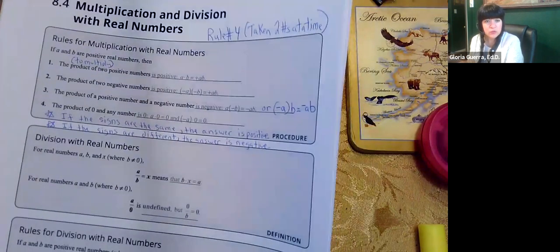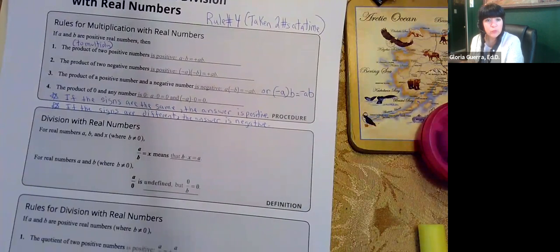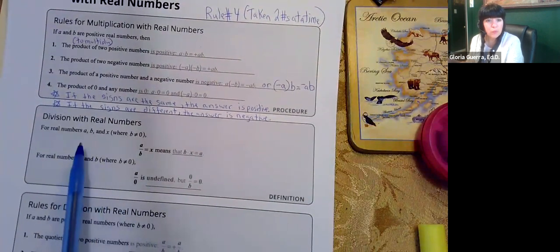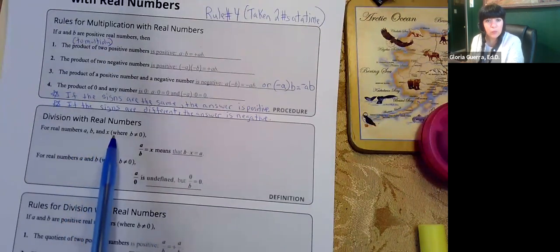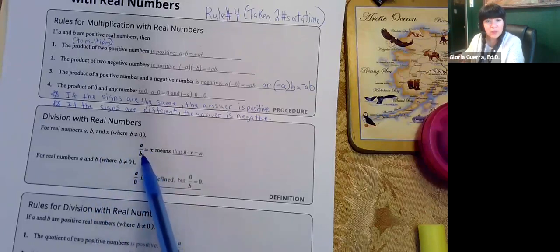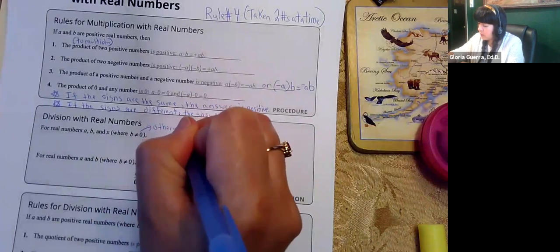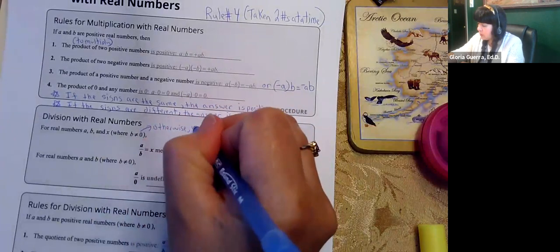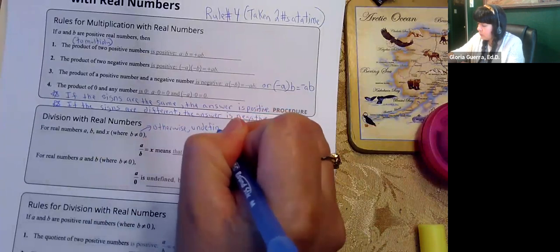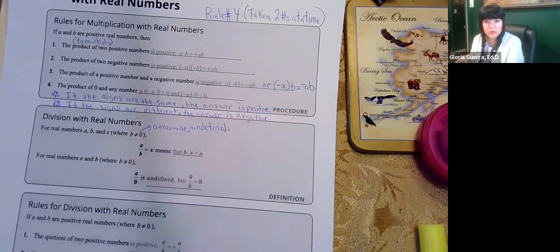Then they go into some division with real numbers. It says for real numbers A and B, and also X, where B is not equal to 0. You see here, A divided by B, they're saying that the denominator cannot be 0, because otherwise you get undefined. In math, we can't divide by 0, so you want to stay away from that. Note B cannot be 0 because otherwise it's undefined.